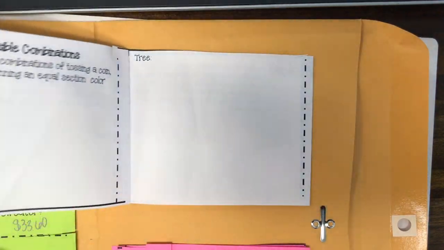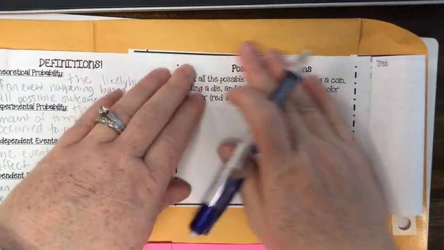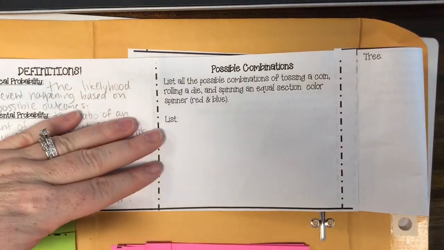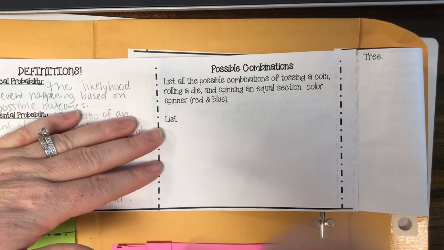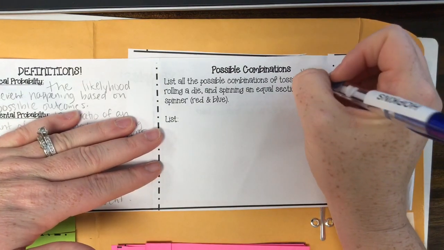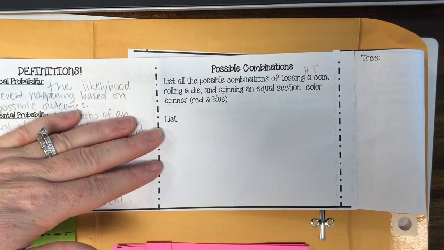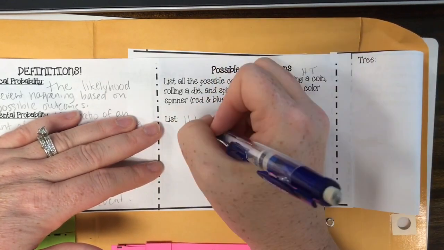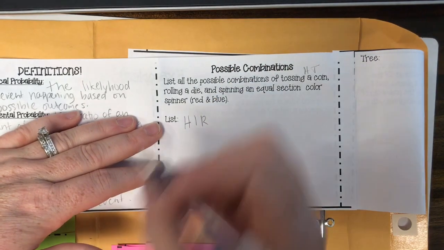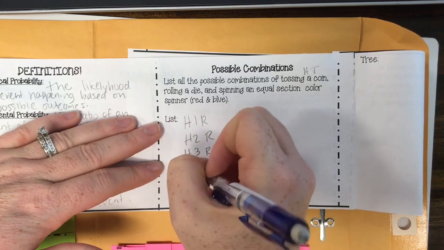Okay, so possible combinations. So we're going to go on the second piece right here. It says, list all the possible combinations of tossing a coin, rolling a die, and spinning an equal section color spinner, red or blue. So that's just writing them out. So we're going to do some shortcuts. We're going to say heads and tails for the coin. Rolling a die is 1 through 6. And then spinning an equal section of red or blue. So you're going to say heads, 1, red, right? And then how are you going to do the next one? Heads, 2, red. Heads, 3, red.